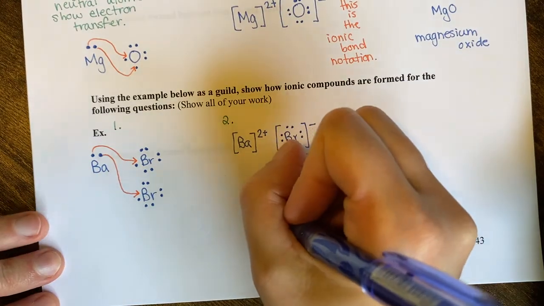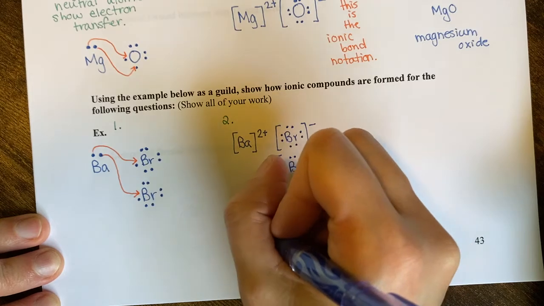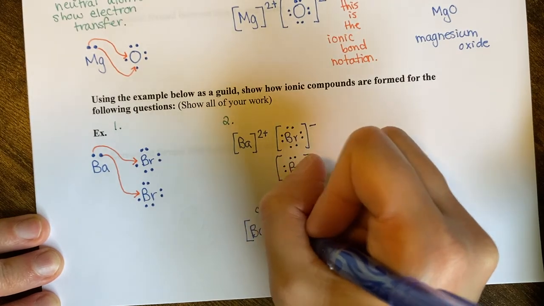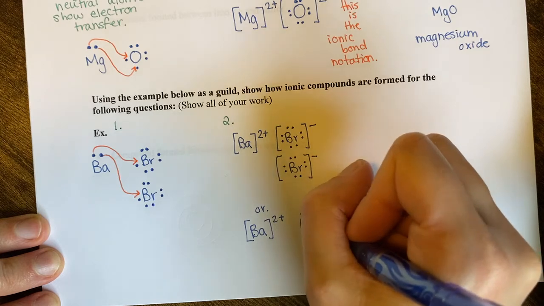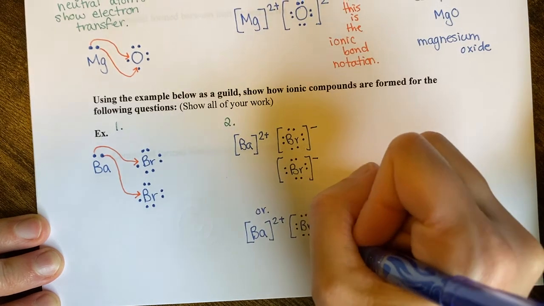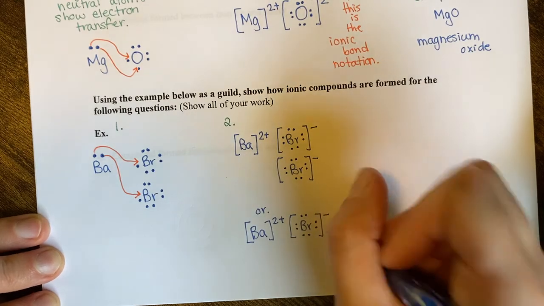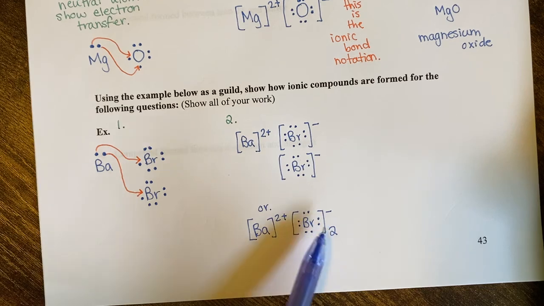Or you can write it as a shorthand, and you can have your barium 2 plus, and your bromine 1 minus, but you would give it a subscript of 2 down here to indicate that there's 2 of them. They still only have each a charge of 1 minus, but there are 2 of them.